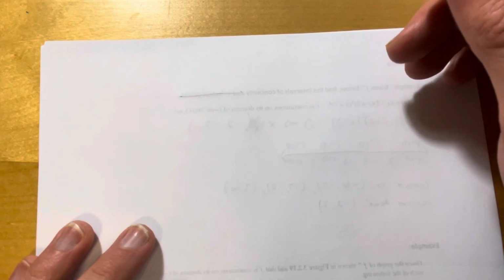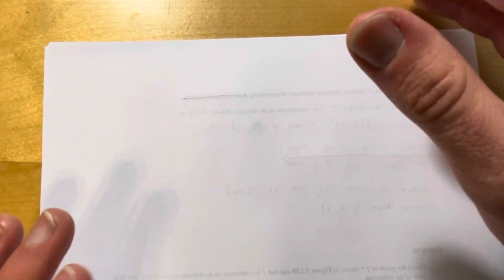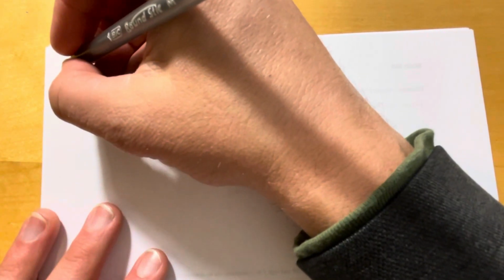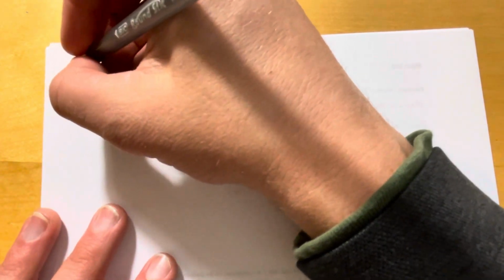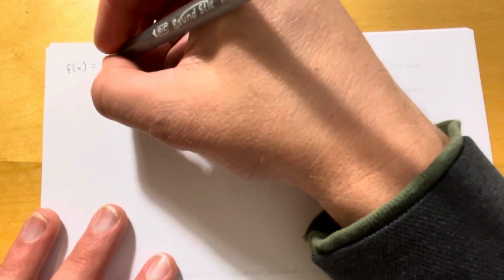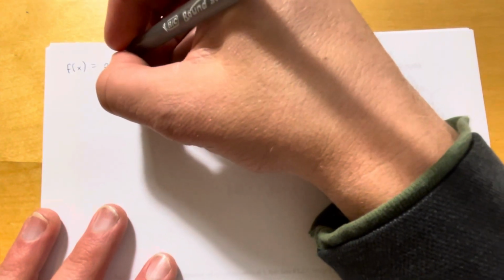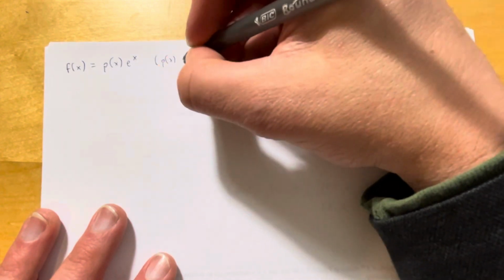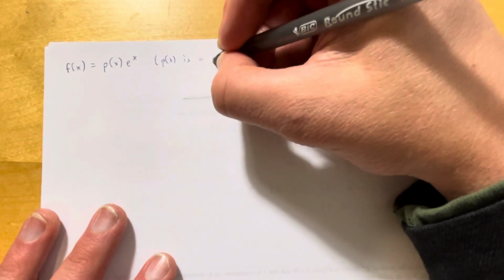These last two examples that I'm going to do are going to involve either the exponential function, e to the x, or the natural log function. And each of those has one of the types of asymptotes that we're talking about. And we're going to talk about a property of those things. So first of all, before I get into the example, suppose we have a function of this form, f of x equals p of x times e to the x, where p of x is some polynomial.